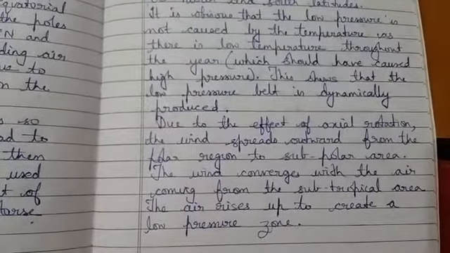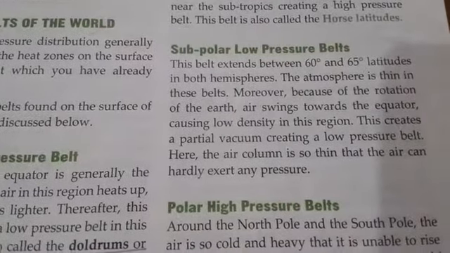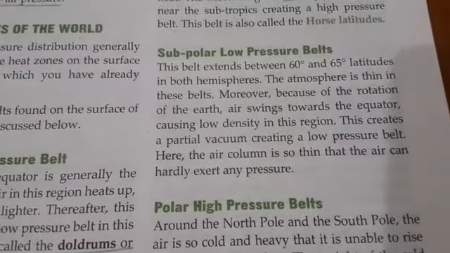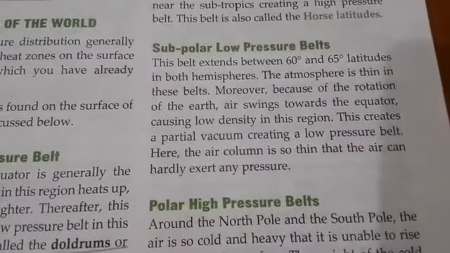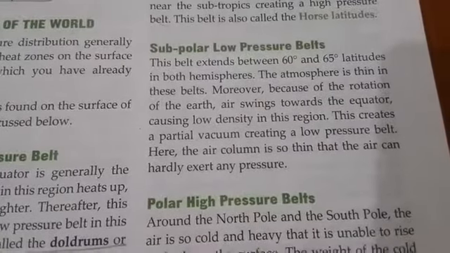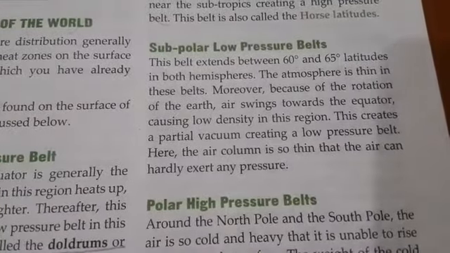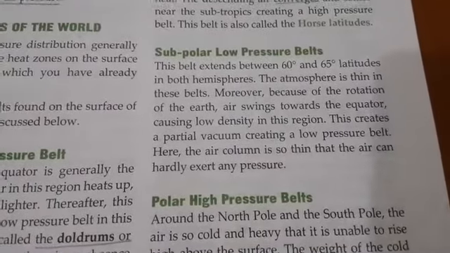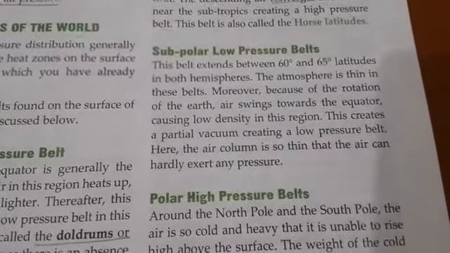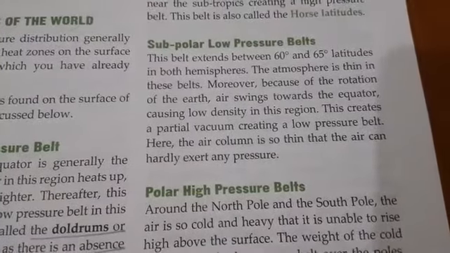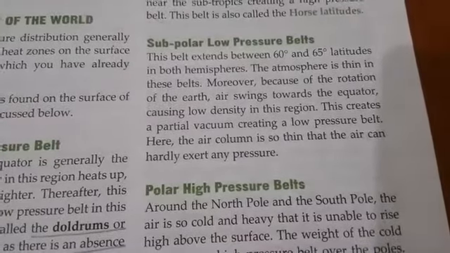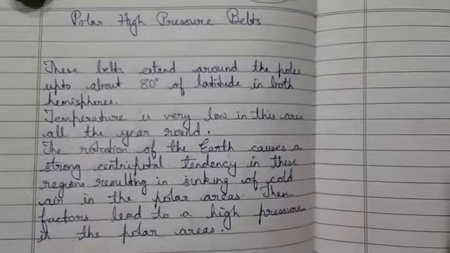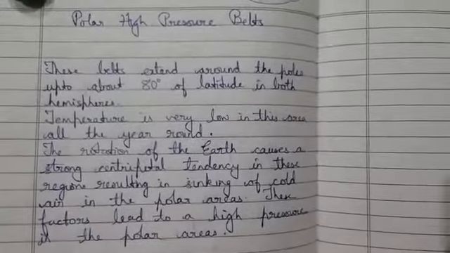As you can see in your books too, in this belt the atmosphere is thin, and because of the rotation of the earth, air swings towards the equator, and that causes low density in this region. So a partial vacuum is created. So that causes a low pressure belt here, and the air is so thin here that it can hardly exert any pressure.